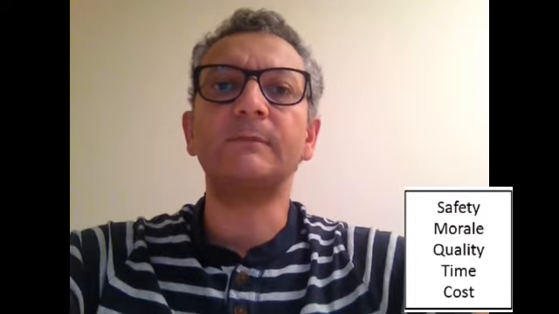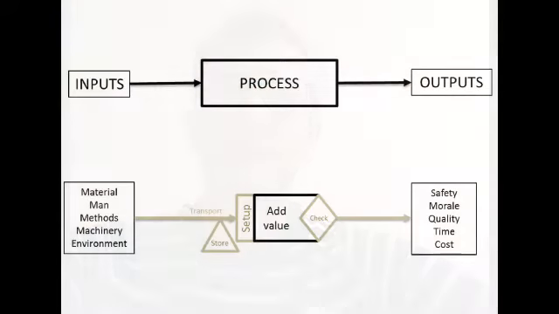Now we can sum these elements up, input, process, output, with the following chart. 5 inputs, 5 process steps, and 5 outputs.